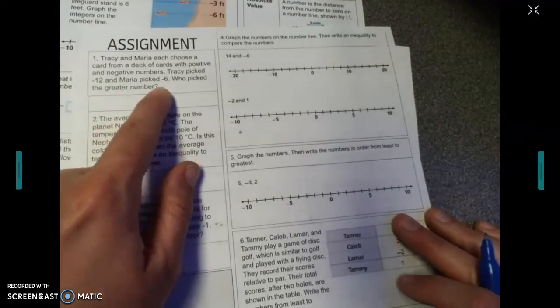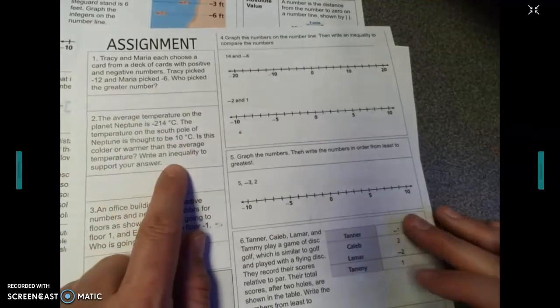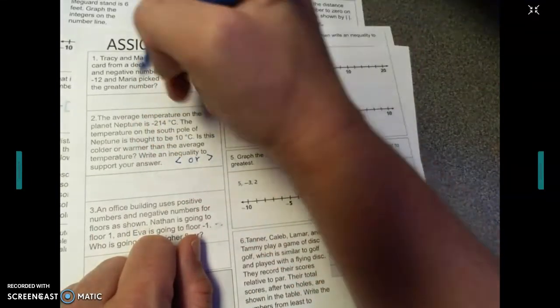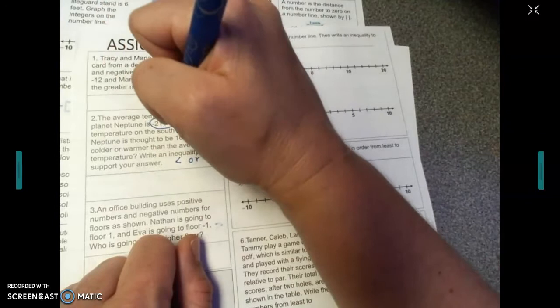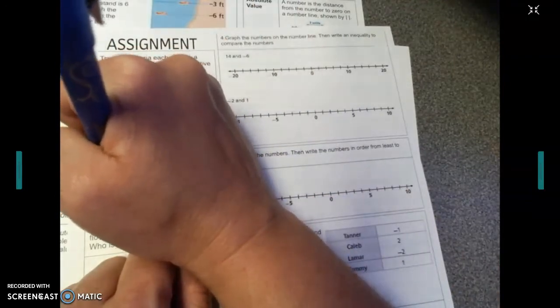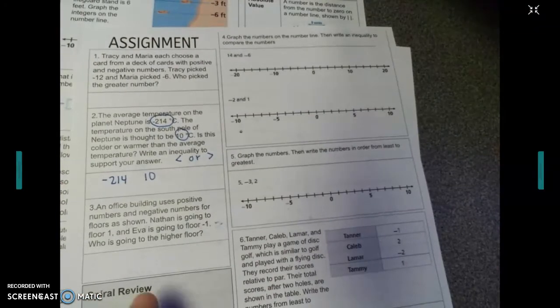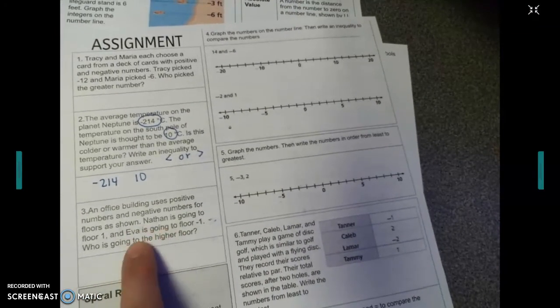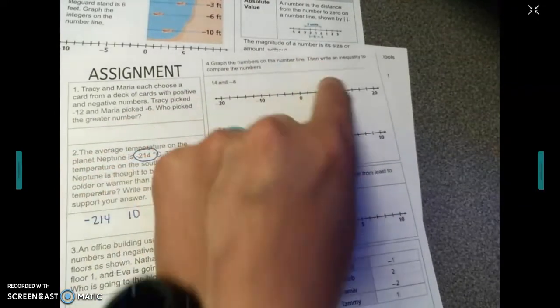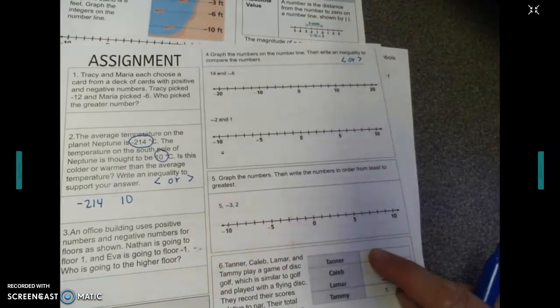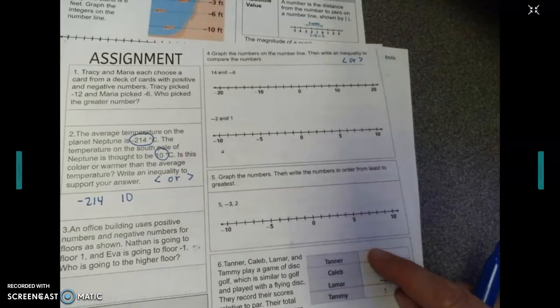This one's just asking who picked the greater number. This one's writing an inequality, so you're going to use less than or greater than. So these are your numbers right here. I would just go ahead down and write your numbers and then fit your sign in. Who's going to the higher floor, Nathan or Eva? This one, you're going to graph them, then write the inequality. That means less than or greater than.